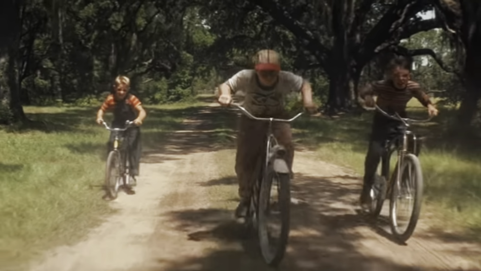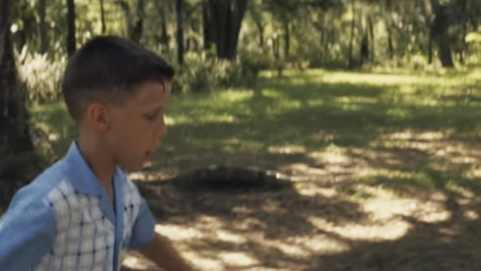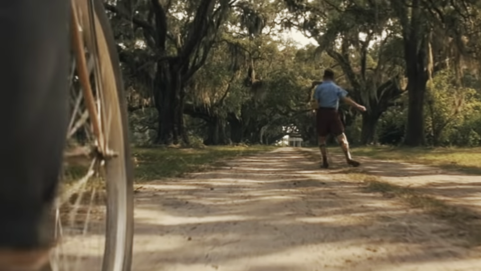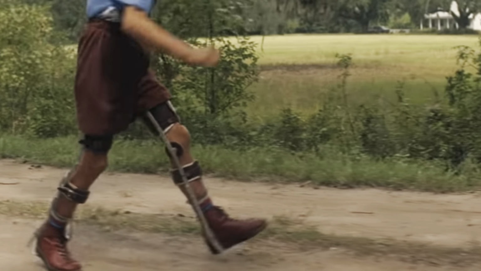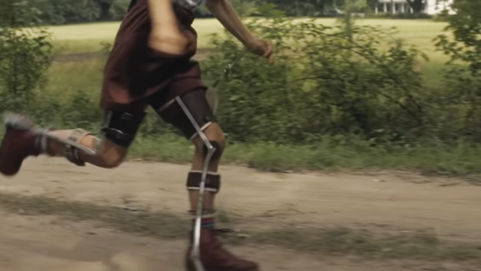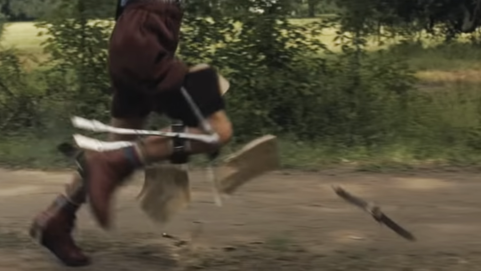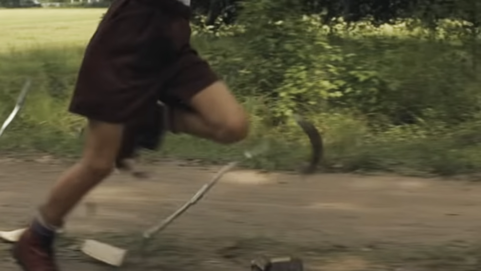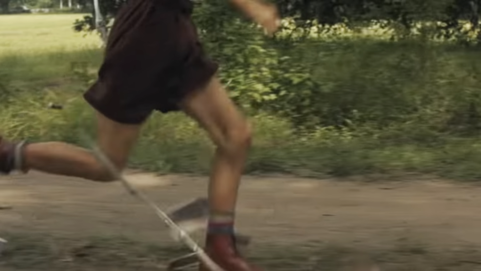Next up, we have Forrest Gump. So this film came out in 1994, and this stars the legendary Tom Hanks. So essentially this film is about Tom Hanks telling his life story from how he was a little boy who wasn't able to run to where he is in life now. And the character I decided to recreate was, of course, Forrest Gump himself.